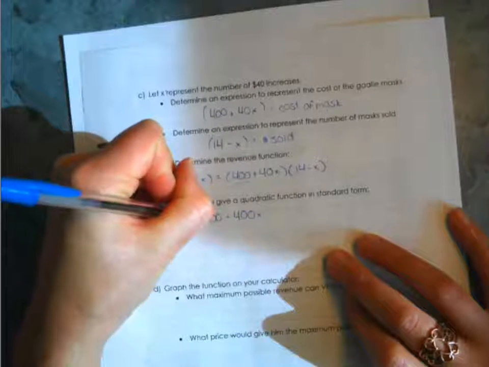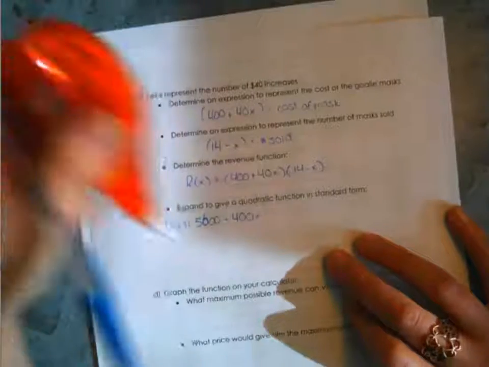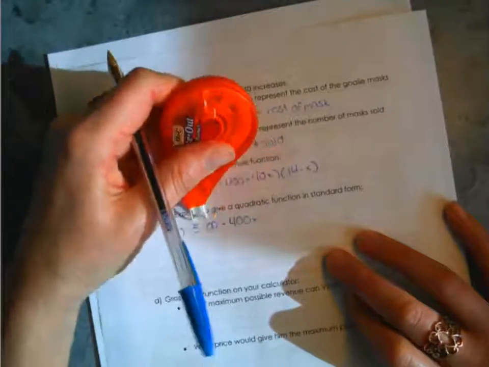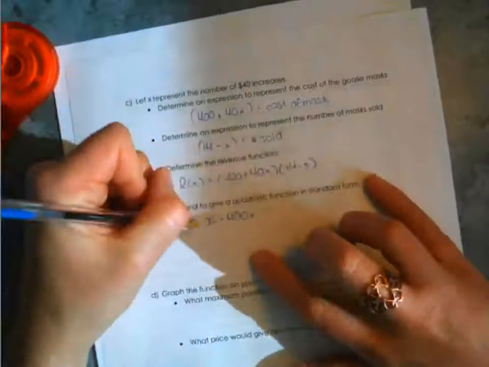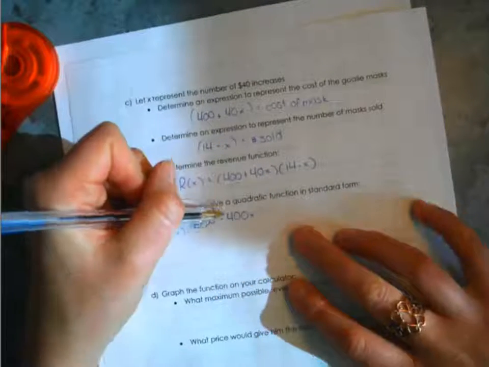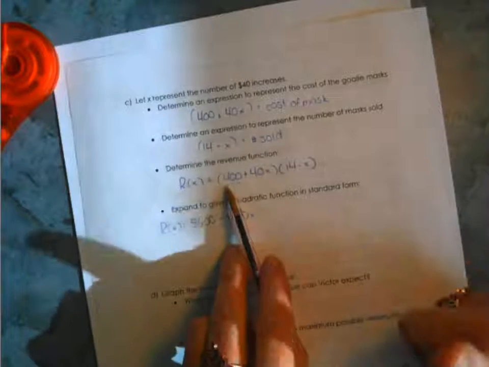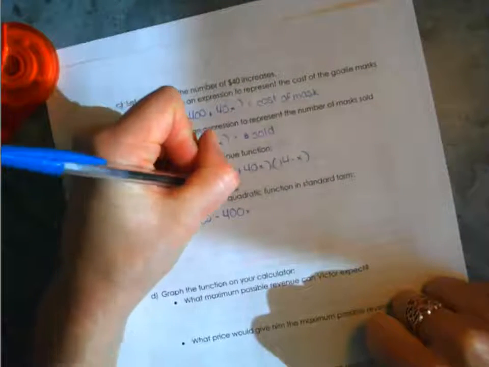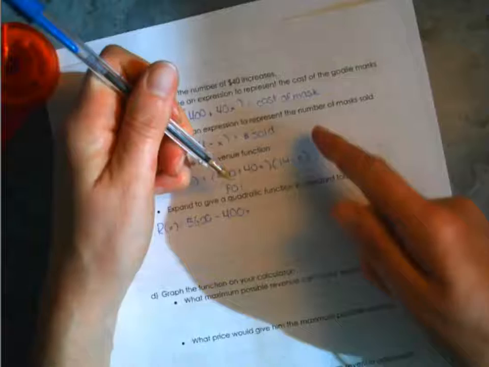Okay, so minus 400x. So first, outside, inside. So they're on the insides of the brackets.